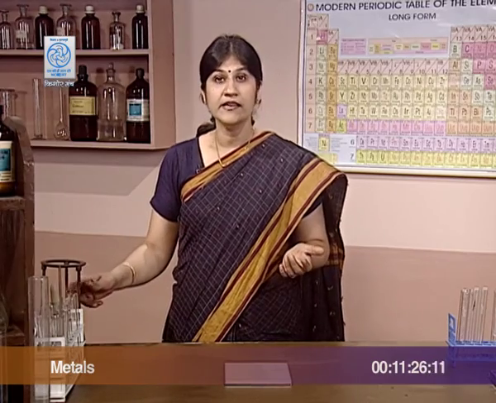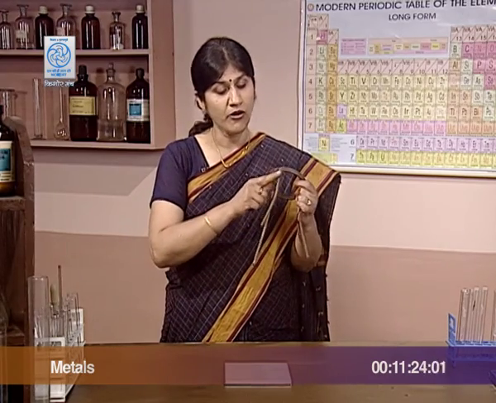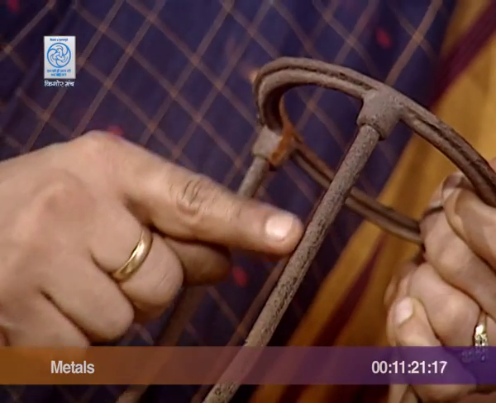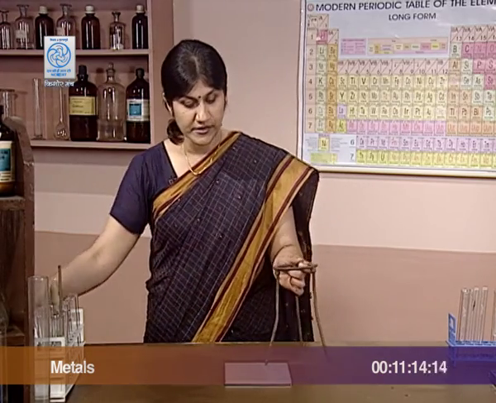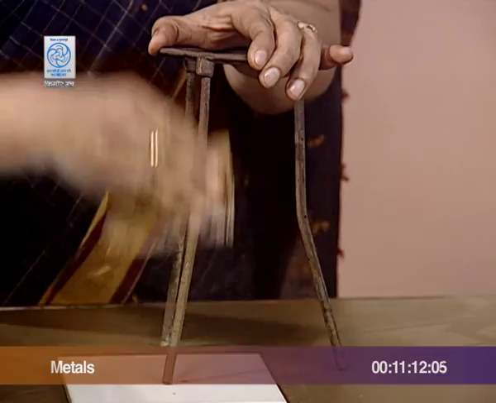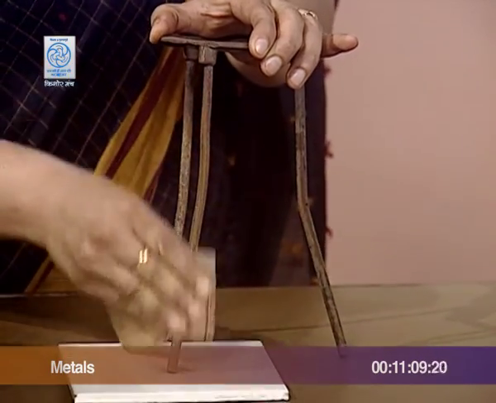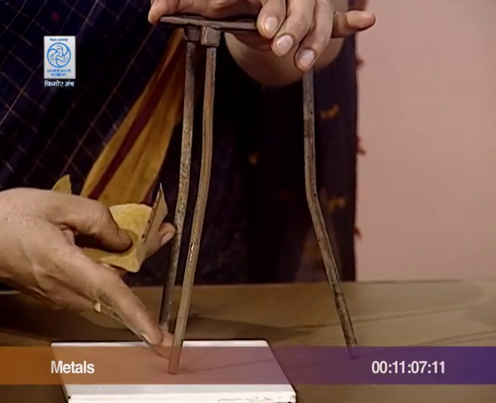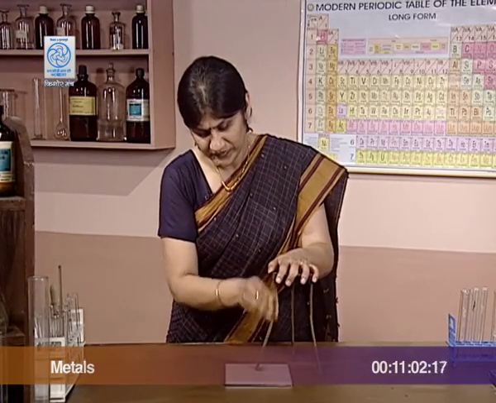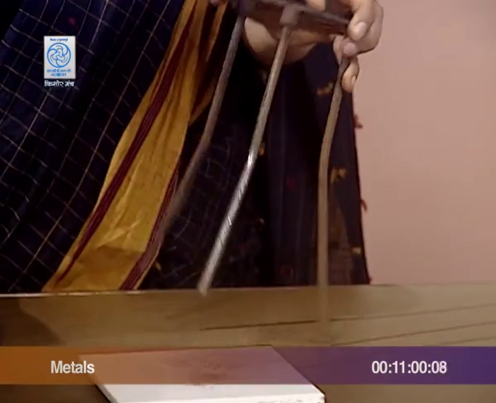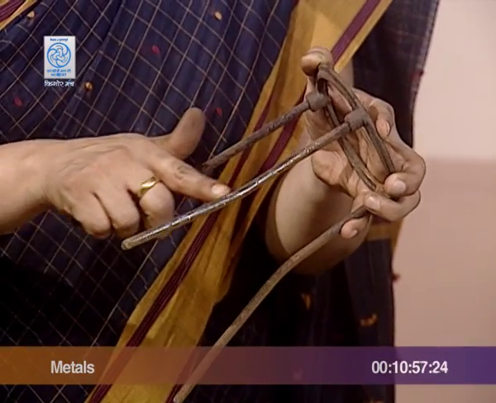As a result, they get covered with a thin oxide layer, and this thin oxide layer is the reason for the lusterless appearance. When we scrape this thin oxide layer, the oxide layer gets scraped off, revealing the lustrous surface.